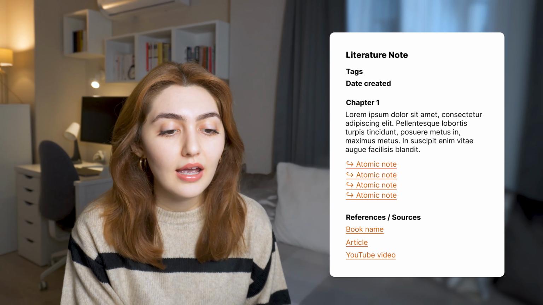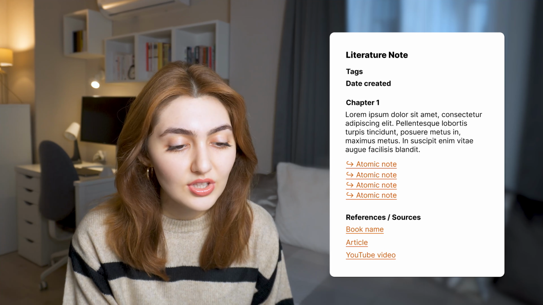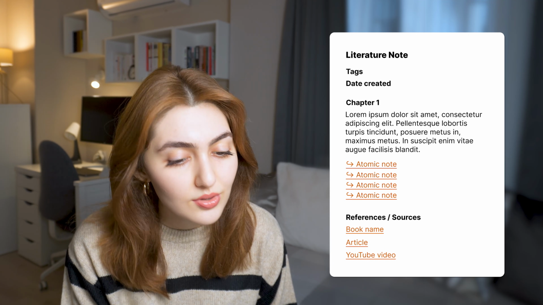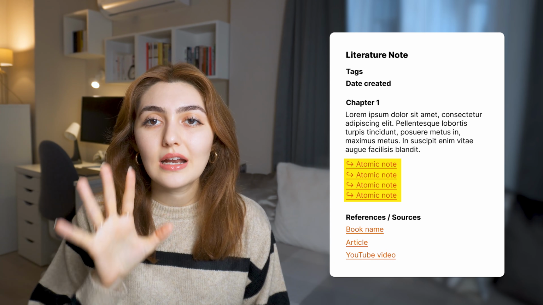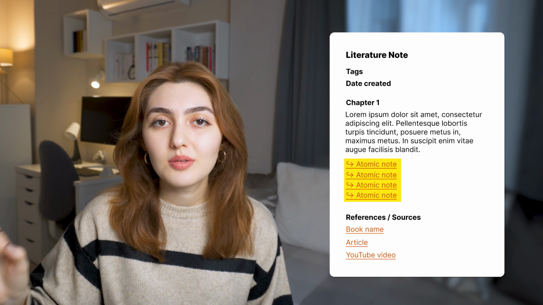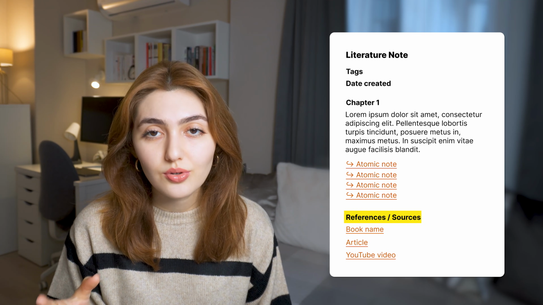So as you can see, I have plain text, and beneath that text, I have my atomic notes. This is just the text that I find interesting, and I'm not really sure if I'm going to use it in the future. And these linked notes are notes that are important to me, and I will link them to my other permanent notes. At the very bottom, I have a reference/sources section.